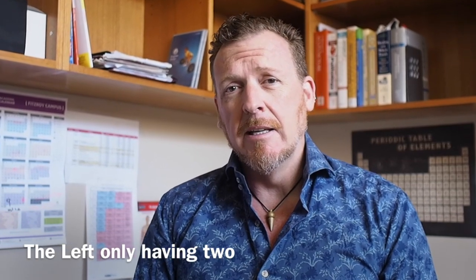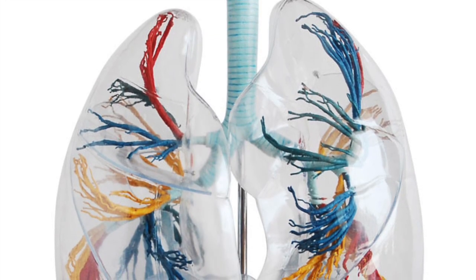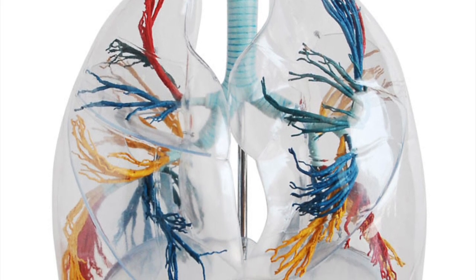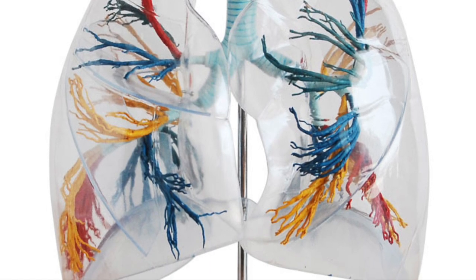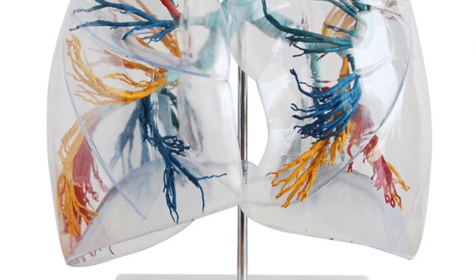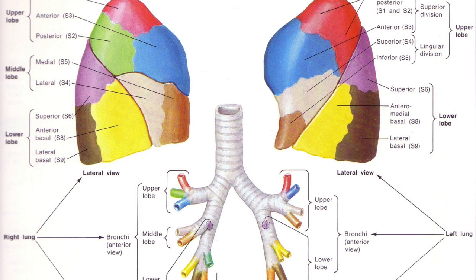Then inside the lobes we have different sections. In this slide we can see that the lungs are transparent. You can't quite clearly see the lobes, but they are there. The coloured lines inside are the terminal bronchi. Each terminal bronchi is a different colour here because it leads to a different section of the lung, which you can clearly see in this next slide.